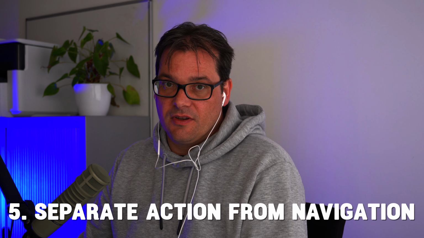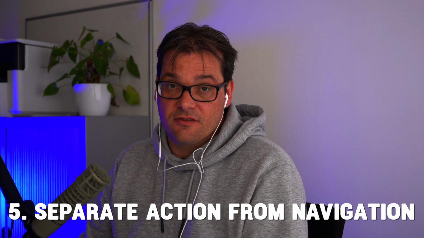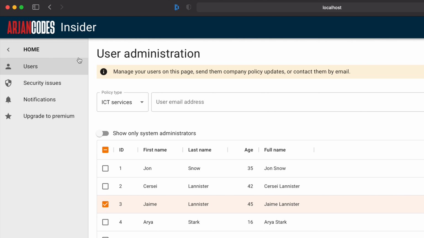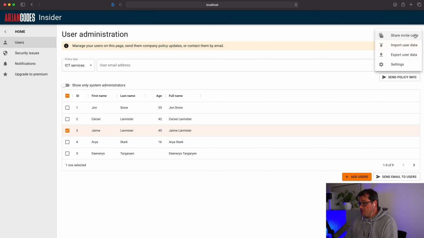The fifth tip is to always separate actions from navigation. In this case, if you look at this left menu, a couple of these items are navigation items. I'm navigating to home, I'm navigating to different sub-pages in this interface. Upgrade to premium is not navigation, that's an action. If you look at this menu, there are mainly actions. Sharing an invite code, importing or exporting user data. But there's also settings, which is actually navigation.